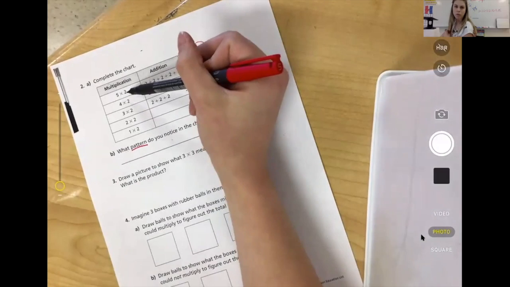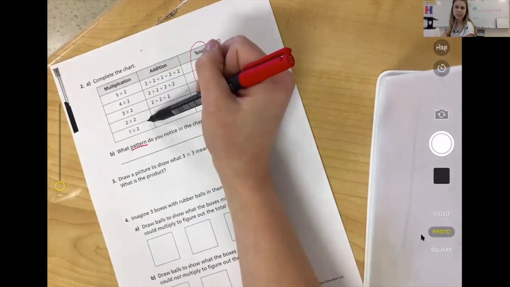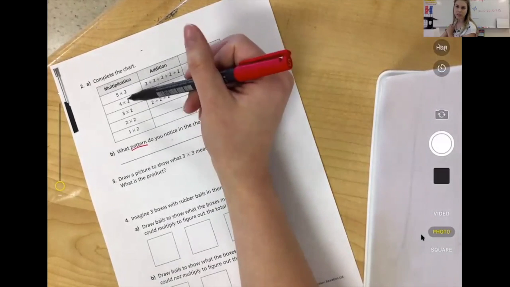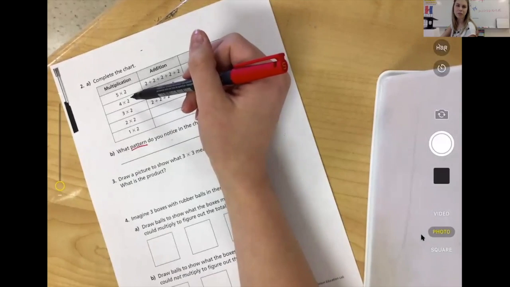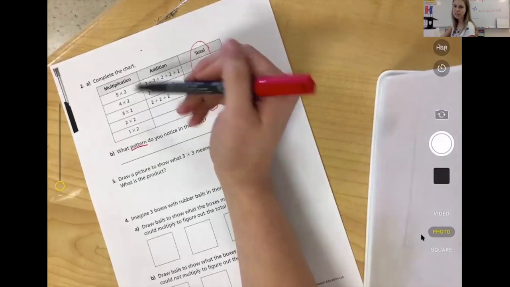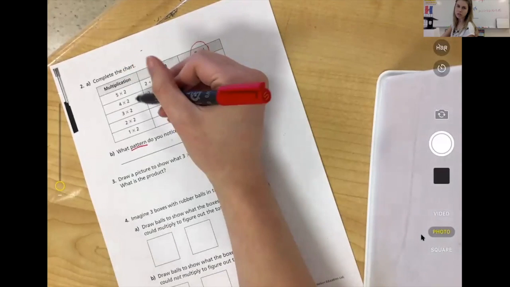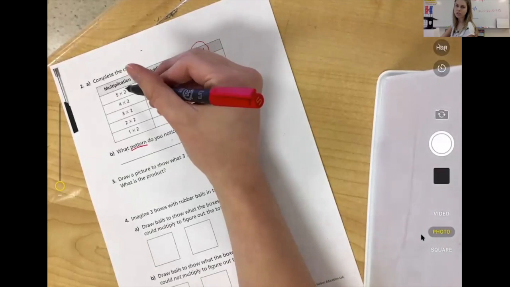Now, all of these multiplication sentences mean these are the 2 times table. And that's something we're going to look at a little bit later when we're trying to memorize these answers. But for right now, I'll just let you know these are the 2 times tables, and these are up to 2 times 5.